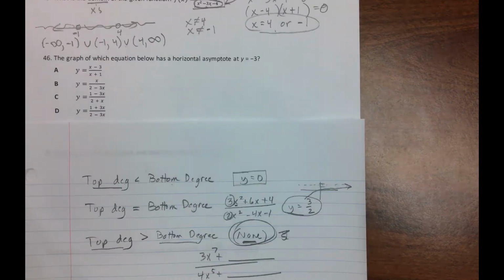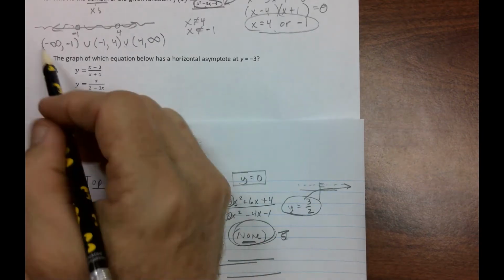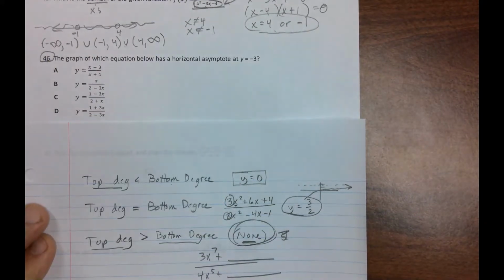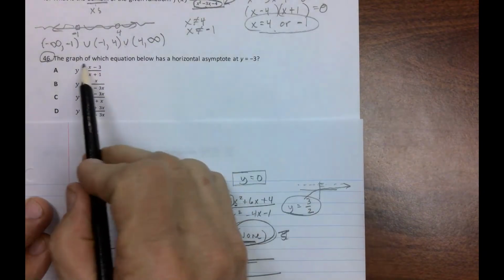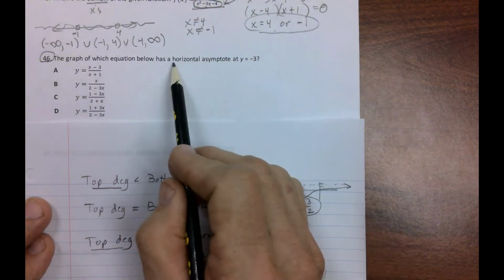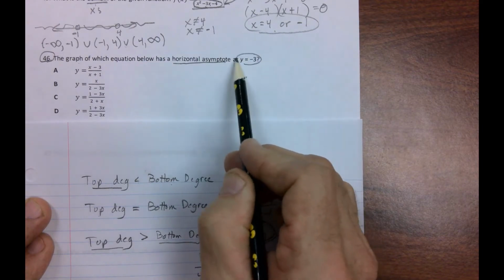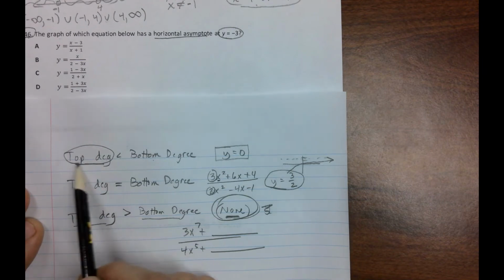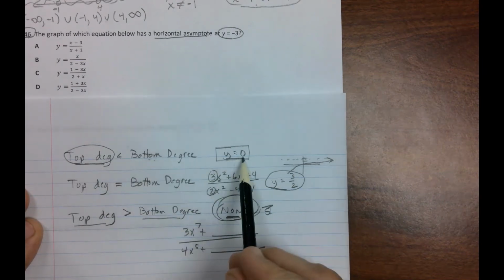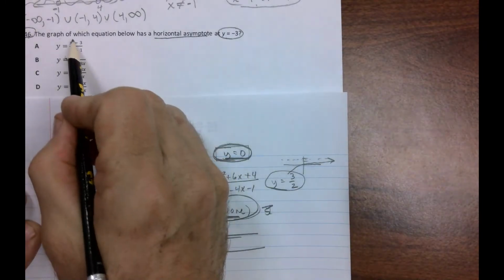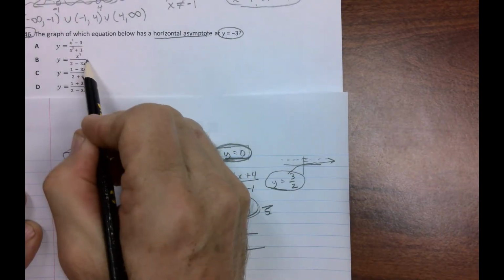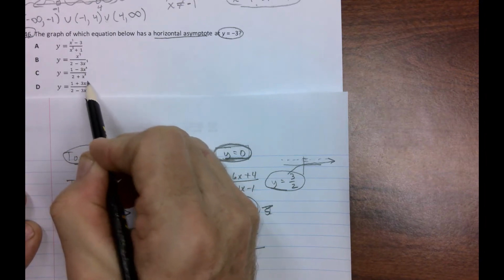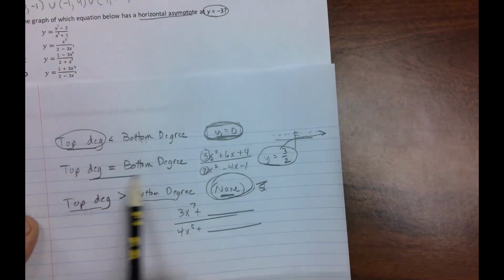Okay, so number 46, again, I'm probably going to make this a bonus on your exam. So don't stress out about it too much, but hey, it's not that big of a deal. It says the graph of which equation below has a horizontal asymptote at y equals negative 3. Now let's go through our checklist. It says if the top degree is less than the bottom degree, our one and only asymptote is going to be y equals 0. Now notice we got degree 1 in each of these. So our degrees are equal.